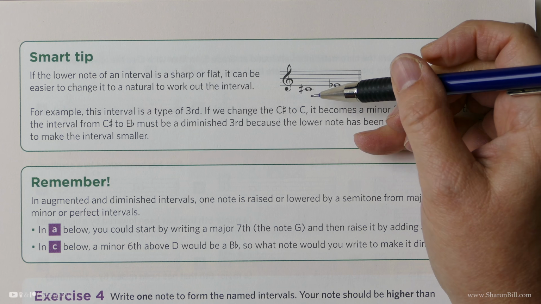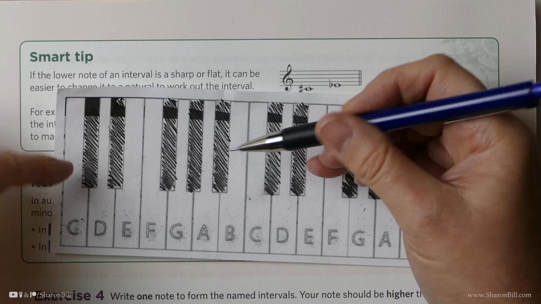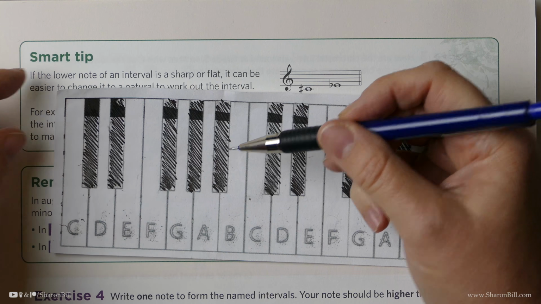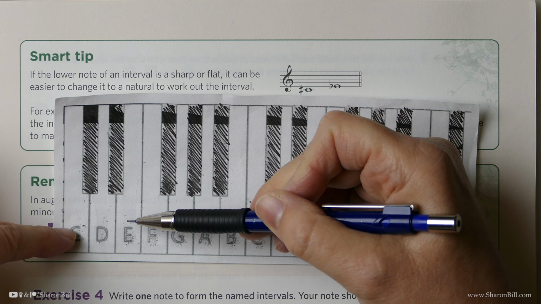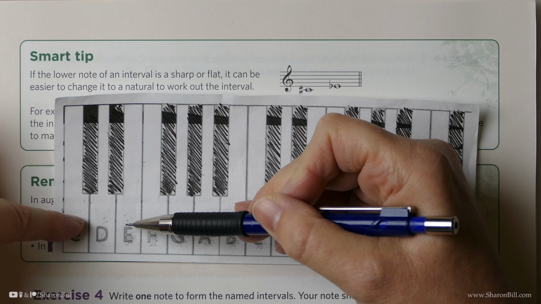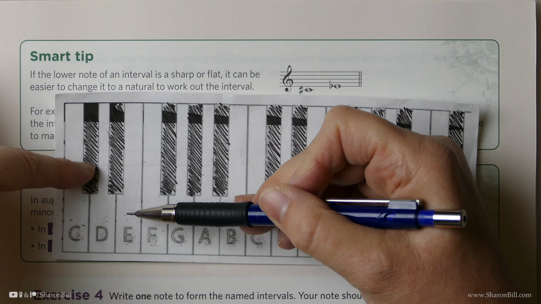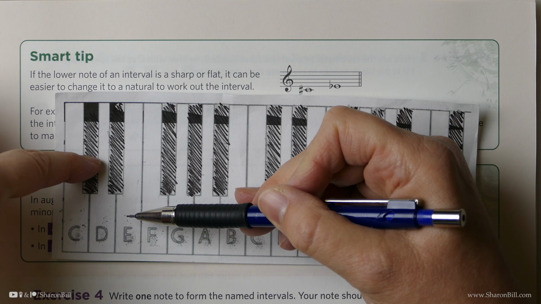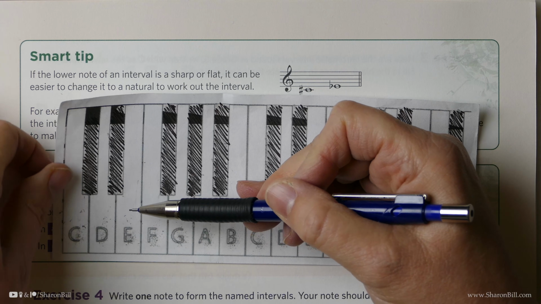But it's also really helpful to use the piano keyboard as a visual aid so you can see that the intervals are getting smaller or bigger, because if an interval is raised on the lower note, it actually makes the interval smaller because you're bringing the lower note upwards. So don't just think sharps make things bigger or raise them. Yes, it raises the bottom note, but it makes the interval smaller. And so it's helpful to have a piano keyboard.